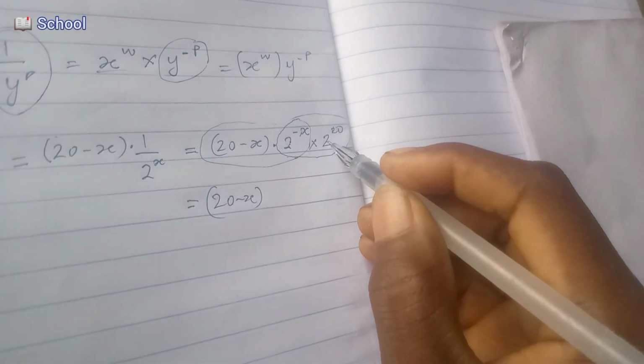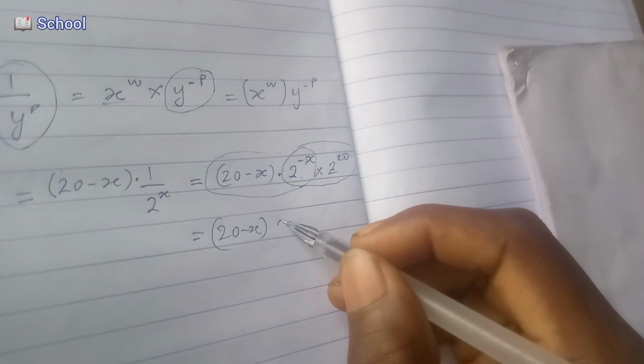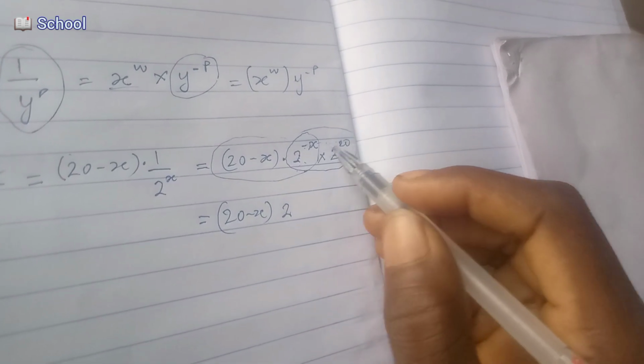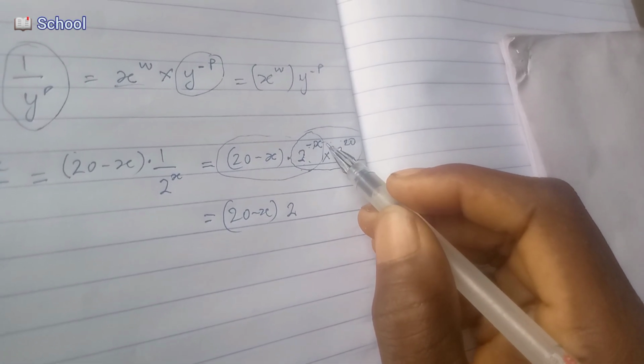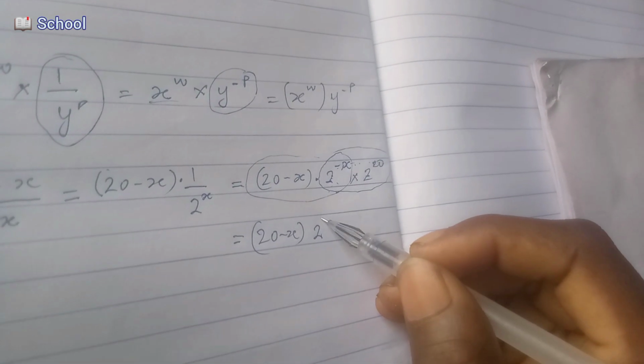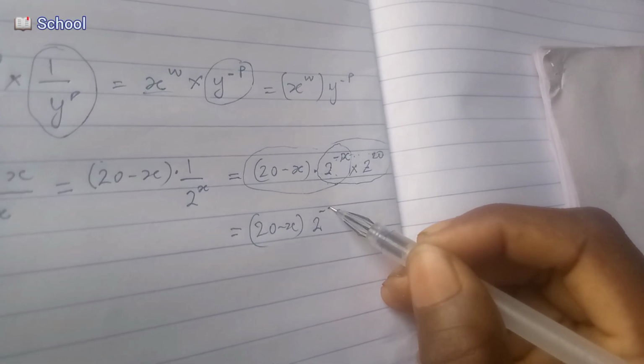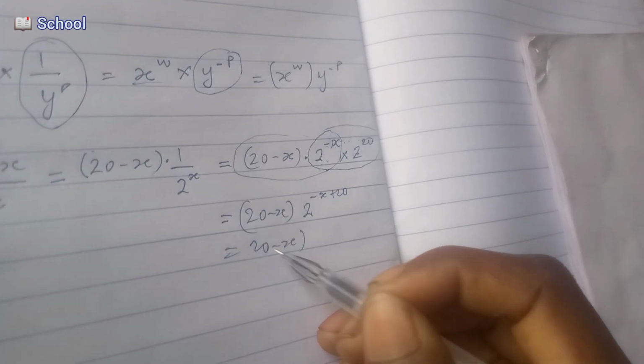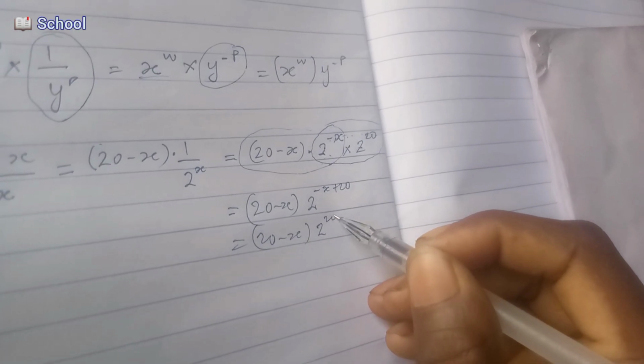So in this case, you pick 2 and sum up the power. Minus x plus 20 is the same thing as 20 minus x. Understand? Yes. So you are now going to have 2 to the power minus x plus 20, which is equal to 20 minus x, 2 to the power 20 minus x.